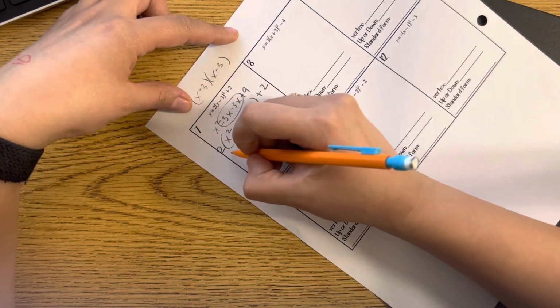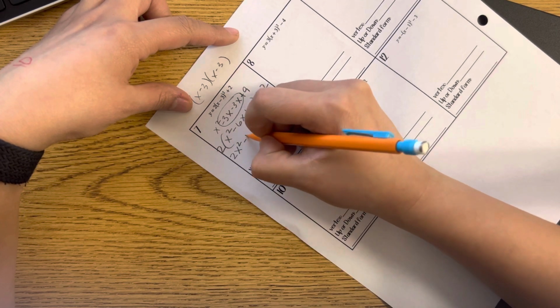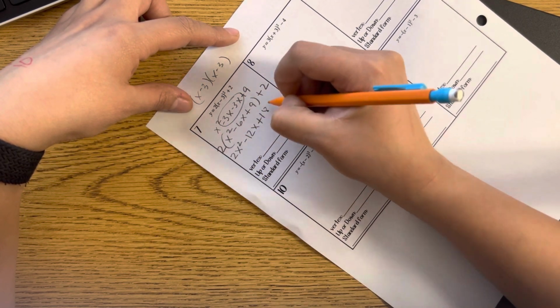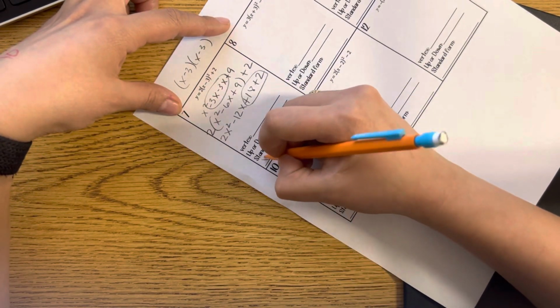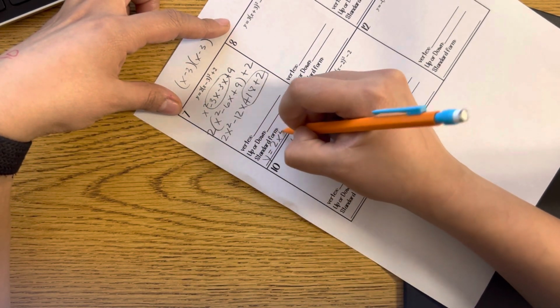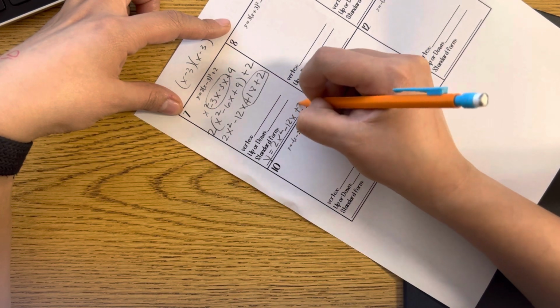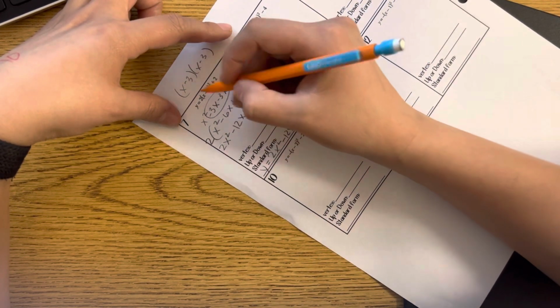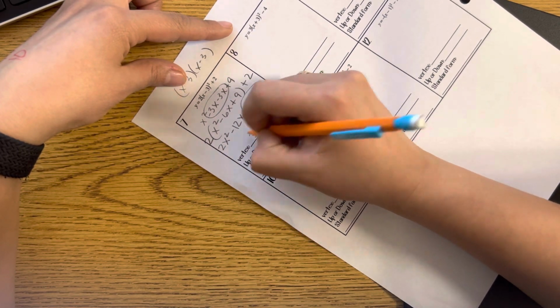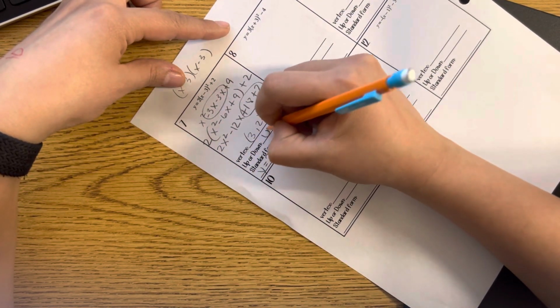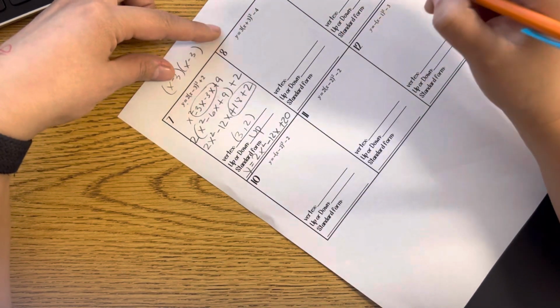I distribute the 2, so it's 2x squared minus 12x plus 18. I'm going to bring down that plus 2 so that it combines with the 18. So standard form is y equals 2x squared minus 12x plus 20. The vertex form is negative 3 and 2, but when I bring out that negative 3, it becomes positive 3. I know it's going to point up because it's positive at the very front.